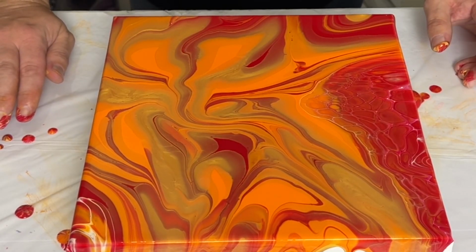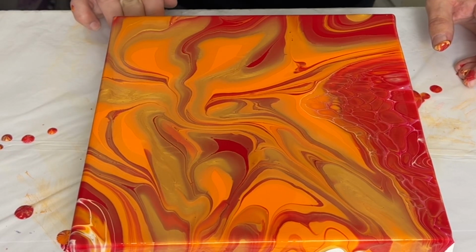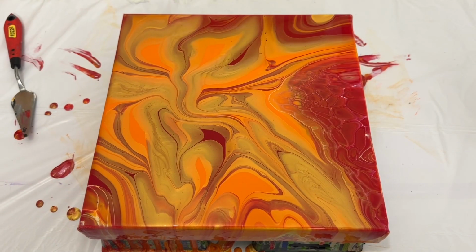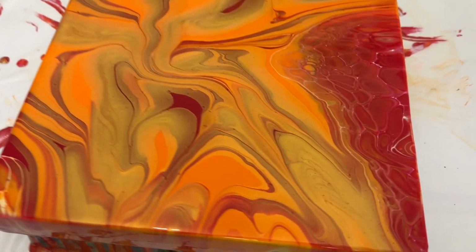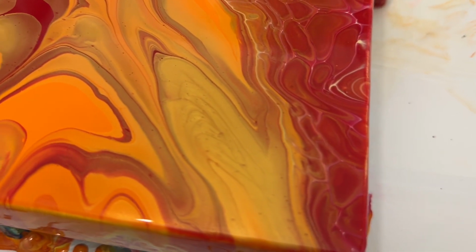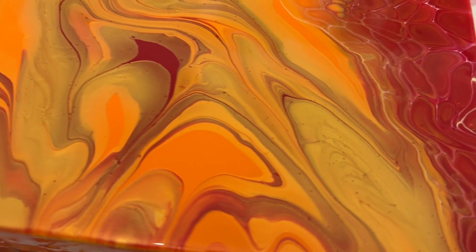I'm definitely happy with the pattern that's been created on top, a mixture of the block colour, the lines and the lacing. I'm going to take you in now for a close-up of the wet version.